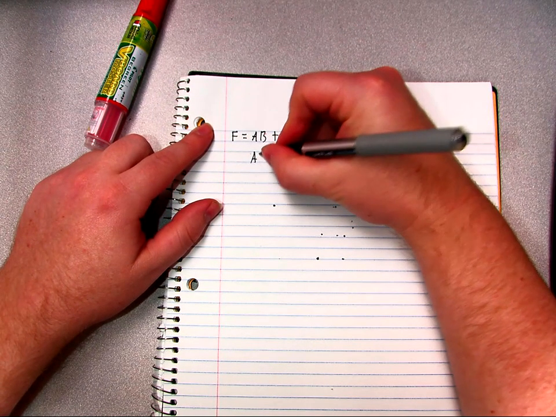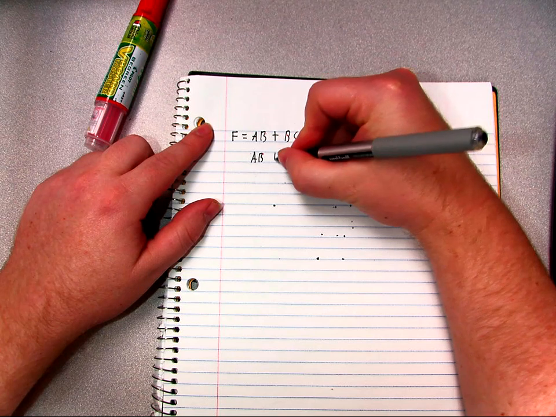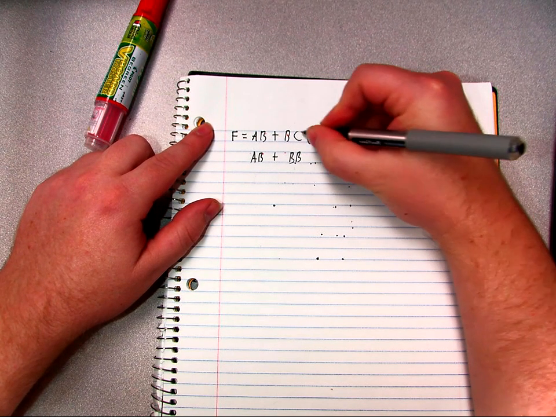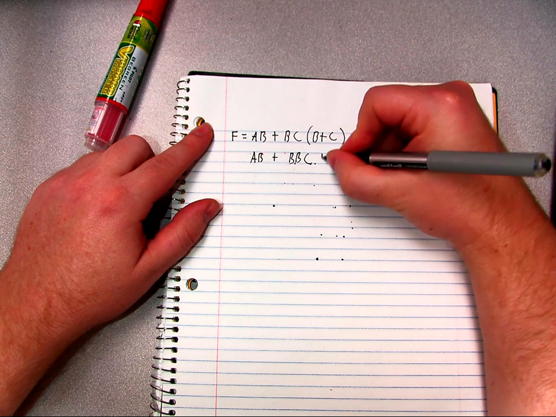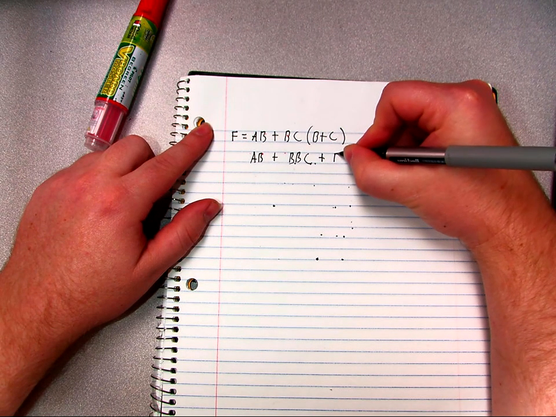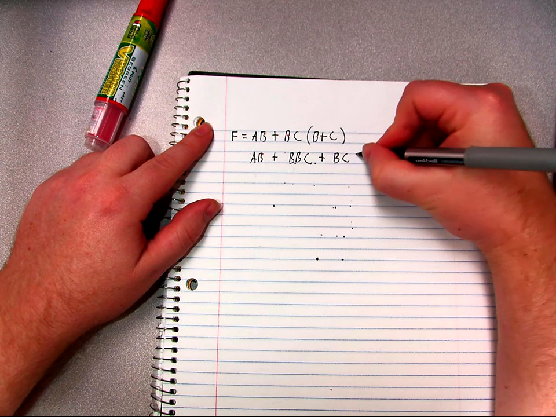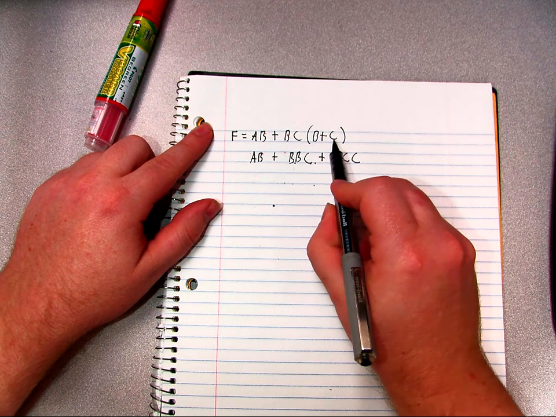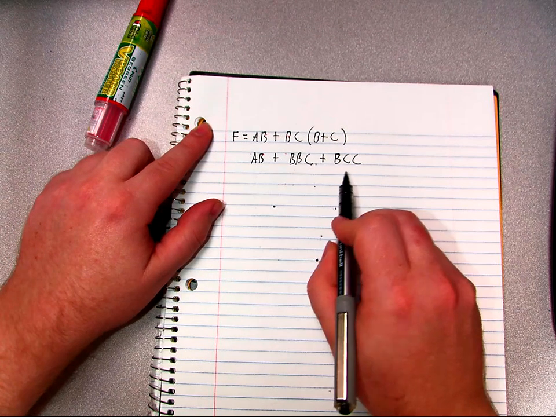So we're still going to have the A and B and distribute this through. And I'm going to keep like terms next to each other. Right, so the BC and B, BC and C distribute down into this.